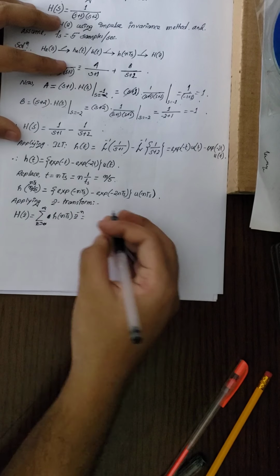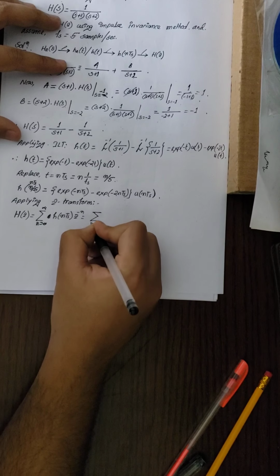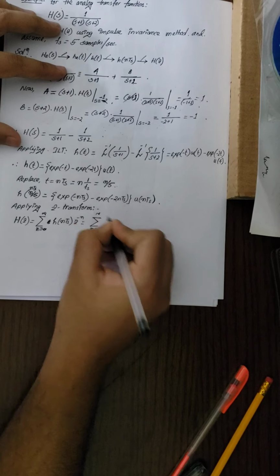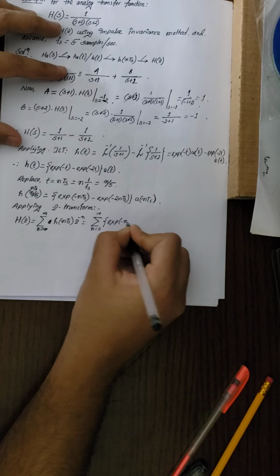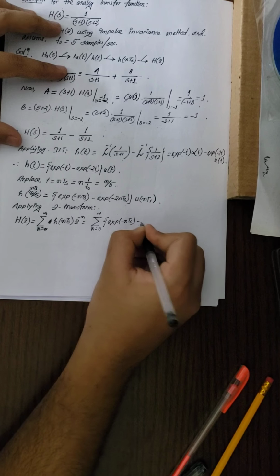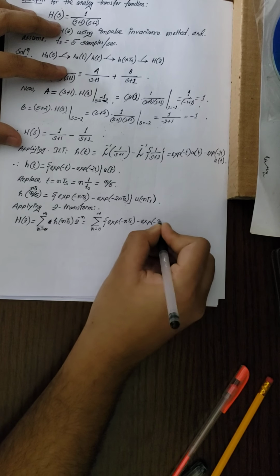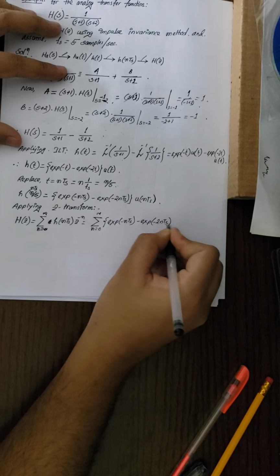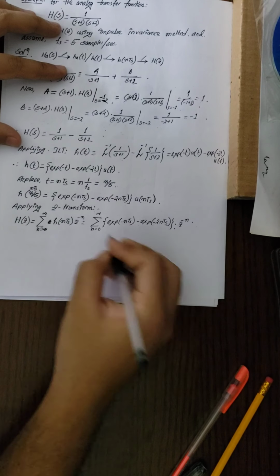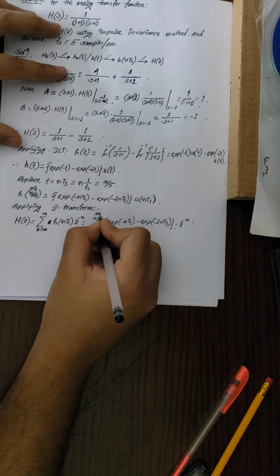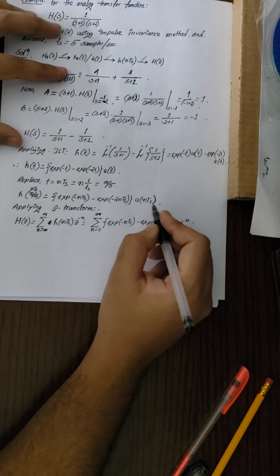Putting in the value of h of nTs, we get summation where n goes from 0 to infinity e raised to minus nTs minus e raised to minus 2nTs times z inverse n. The limit is changed obviously due to the multiplication with the unit step.